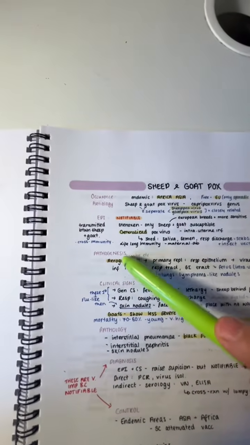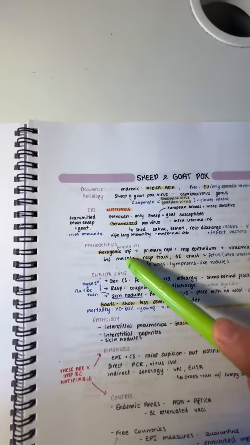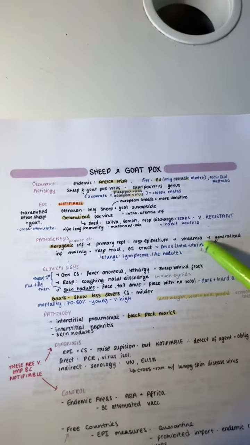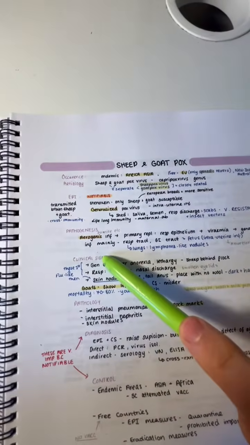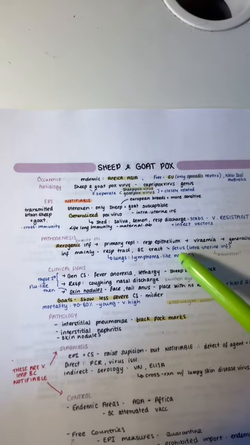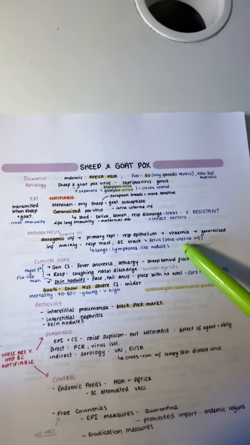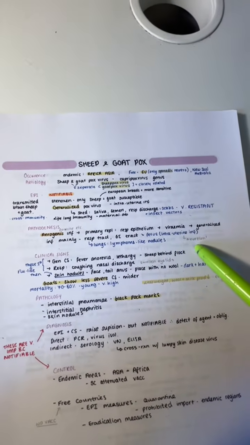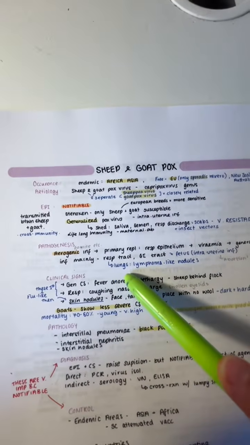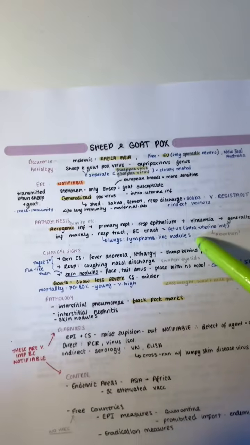For the pathogenesis of the disease, it's an aerogenic infection. The primary replication happens in the respiratory epithelium. This leads to viremia, and it's mainly a generalized infection. It can infect the respiratory tract, GI tract, and the fetus, and in the case of a uterine infection, it can cause abortion. When it affects the respiratory tract, it affects the lungs, and it causes lymphoma-like nodules.